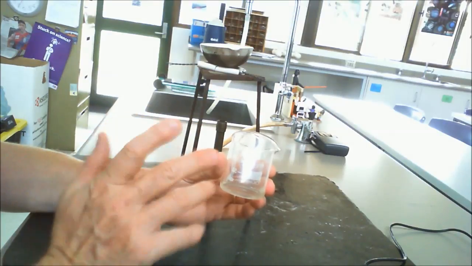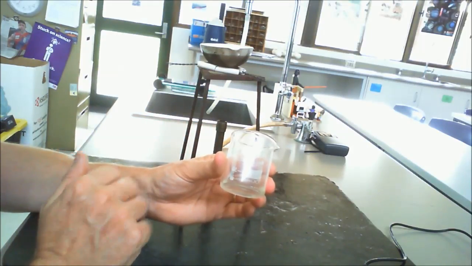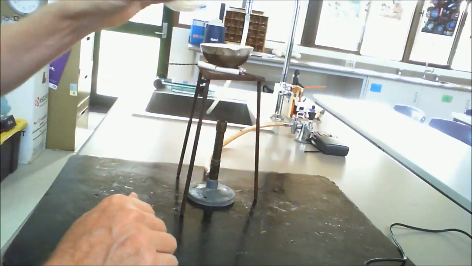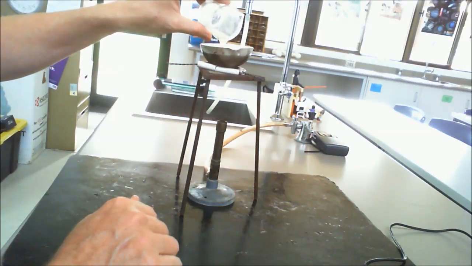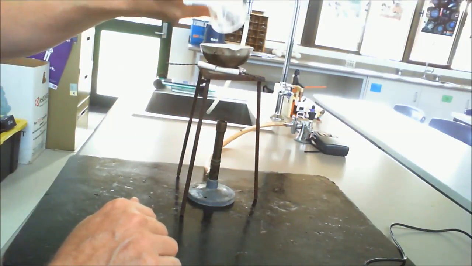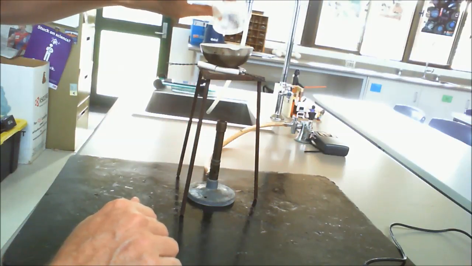Now in this reaction, according to the prac write-up, you have three things. One of them is a gas, and the other one is this liquid here. So the question is, what are we basically left with?